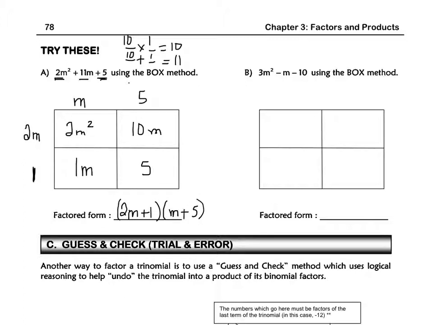And again, if you do a quick check, 2m times m is 2m squared, 2m times 5 is 10m, 1 times m is 1m, so that will add to give you 11m, and then 1 times 5 is 5, so we know we did it right.